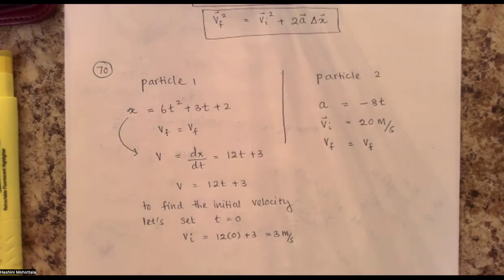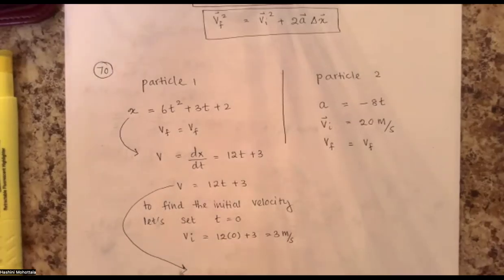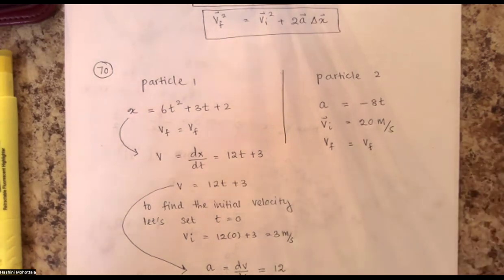Do you take the derivative of velocity? Absolutely. Yep. You take the derivative of the velocity to find the acceleration. So A equals dv by dt. And what is that? 12t plus 3. Take the derivative of that, and that gives us 12.